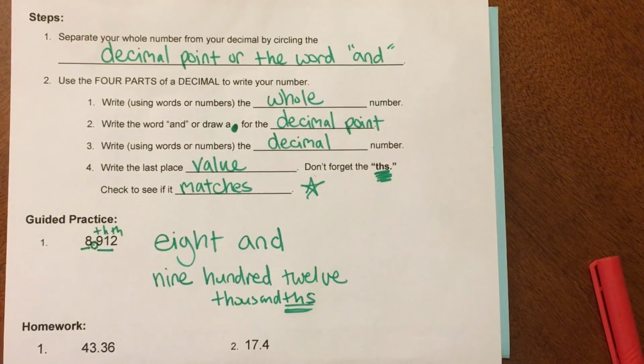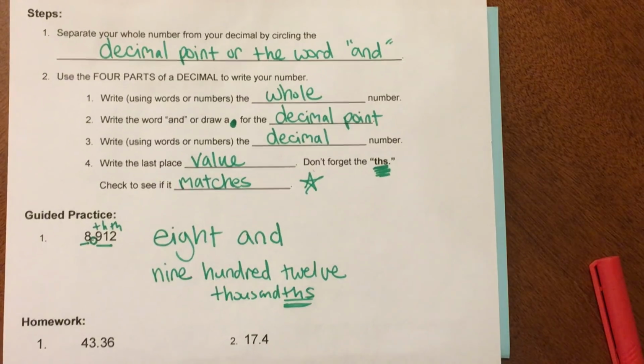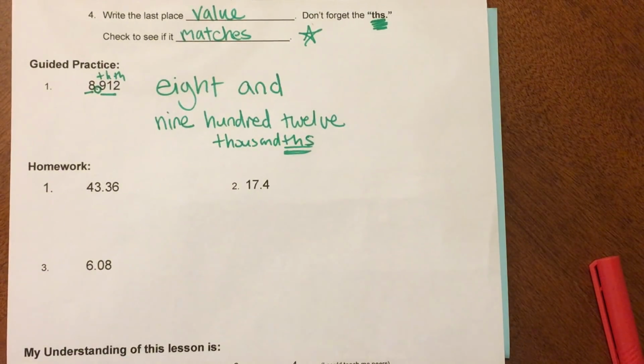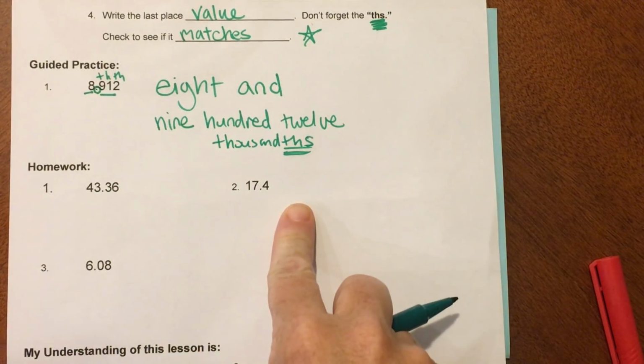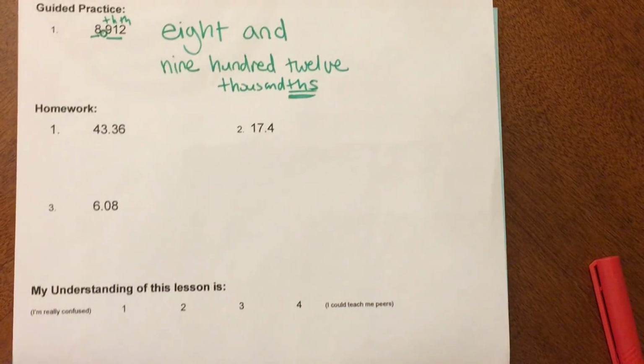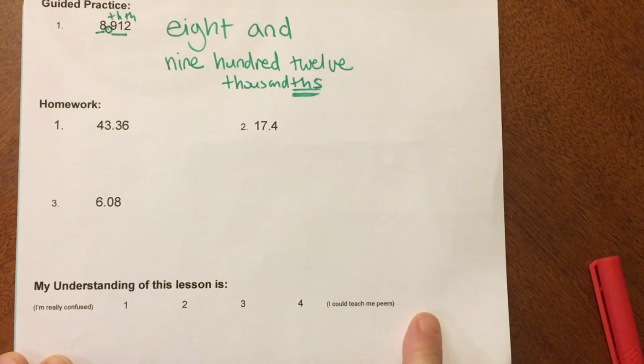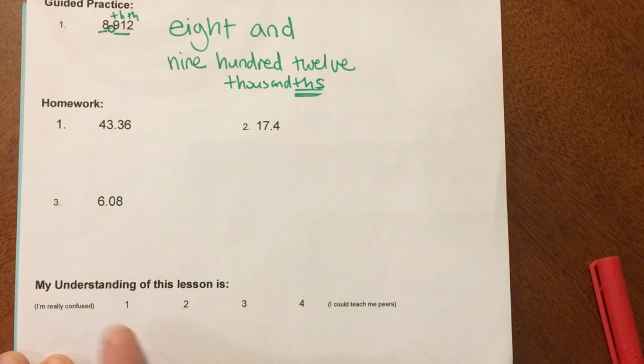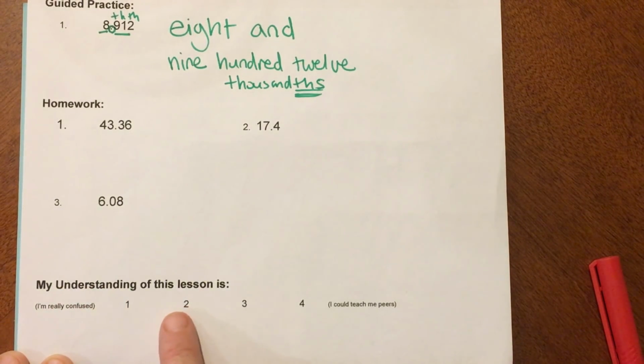Okay, I hope you're feeling okay. If not, don't worry, because tomorrow this is what we're working on in class. Your job now is to try 3 on your own without me for homework, and then on the bottom, rate your understanding. How do you feel? Are you really confused? 3, I got it. 4, I've really got it. I'm so good I could teach my friends.